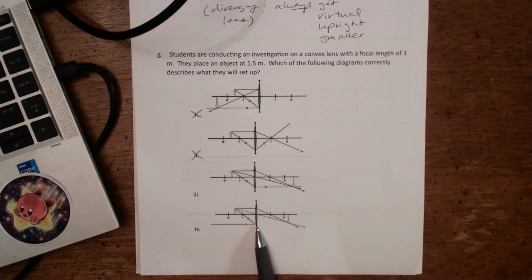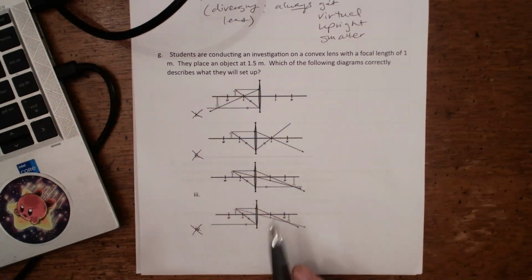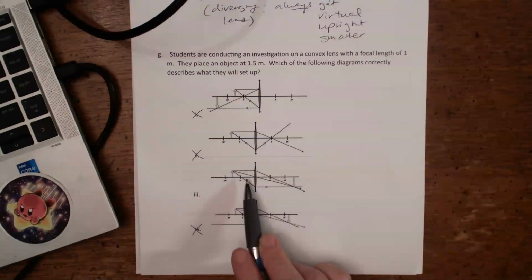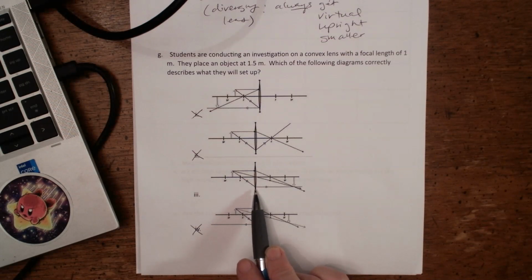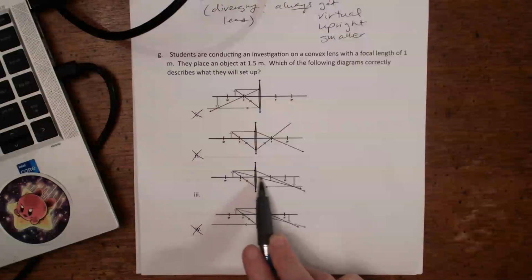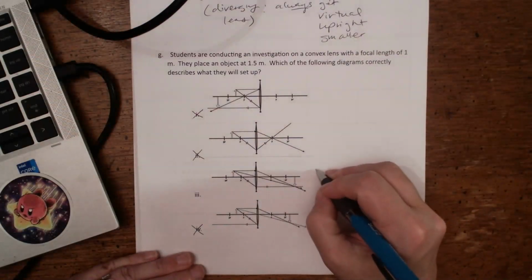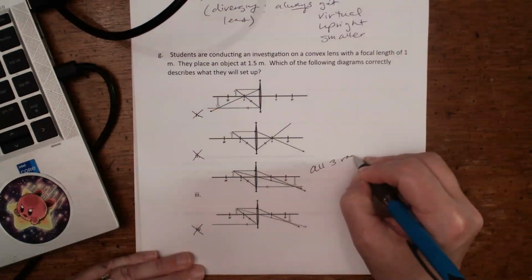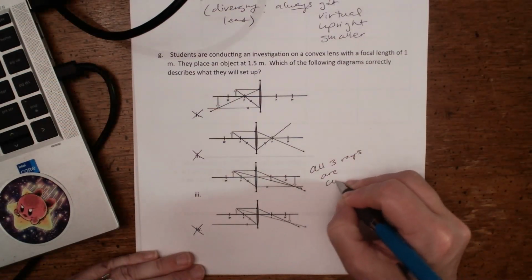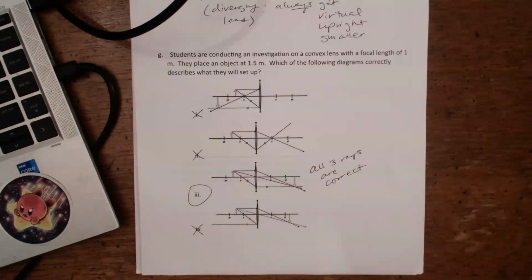Let's go down to this bottom one. We've got a good first ray, we've got a good second ray, but then this one bounces off this way. Again, not going to happen. My third diagram here looks like the correct one because I've got my first ray, I've got my second ray, and I've got my third ray. So all 3 rays are correct for this one. So this is going to be our correct setup.